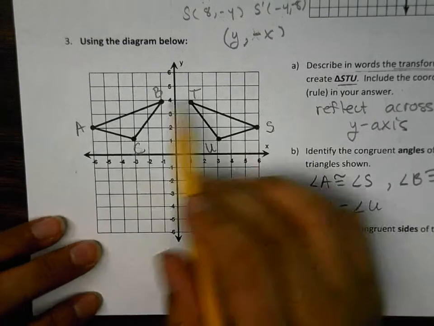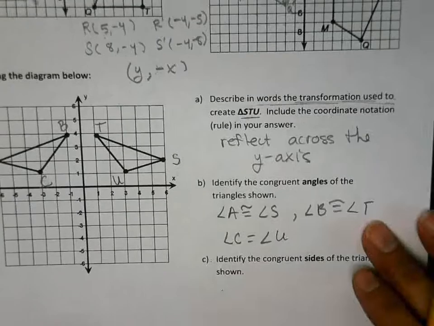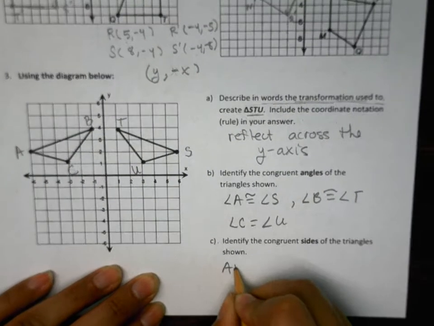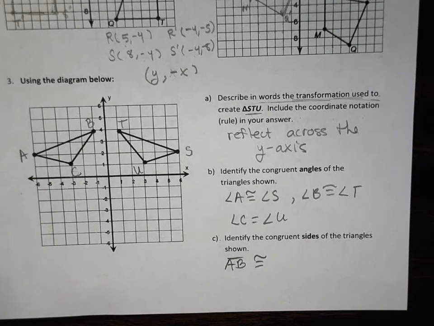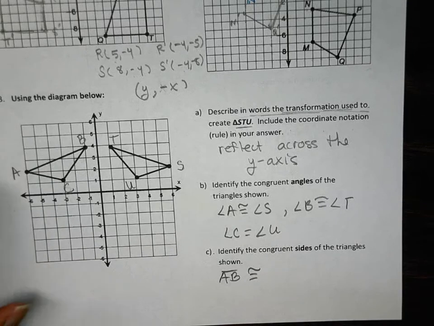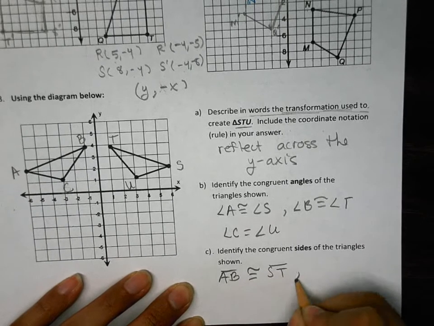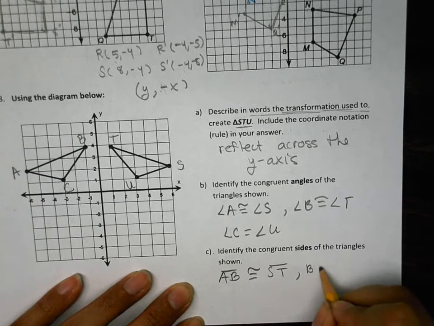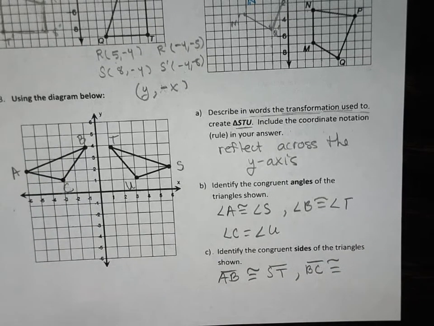All right, questions here. Okay, congruent sides. I'm going to do AB, and I'm going to call on Sophia. What is AB congruent to? What side? To ST. Thank you. And then I'm going to do BC, and I'm going to call on David.